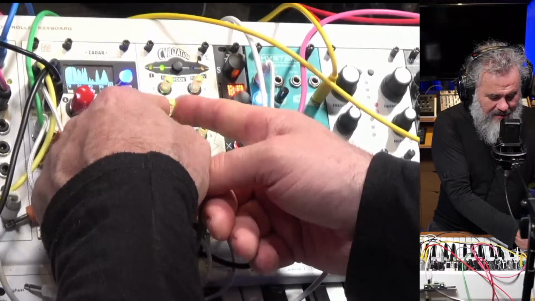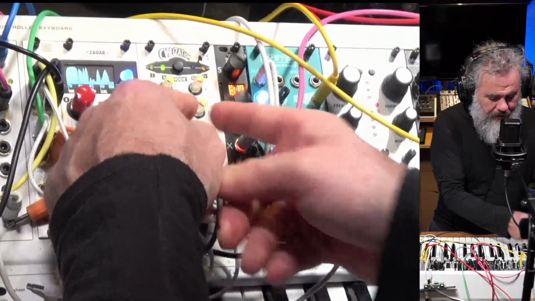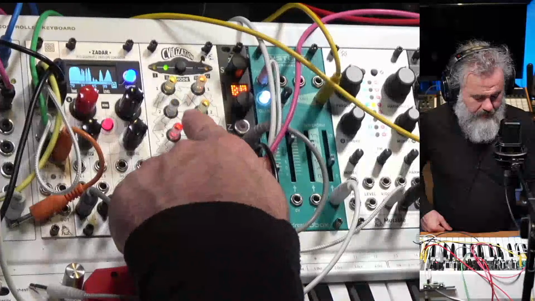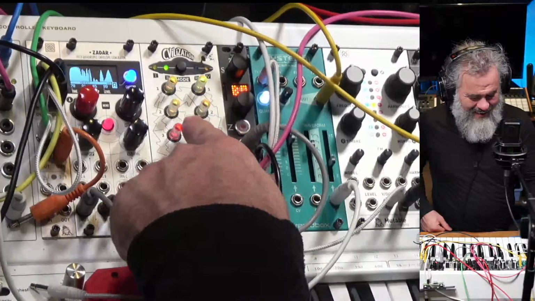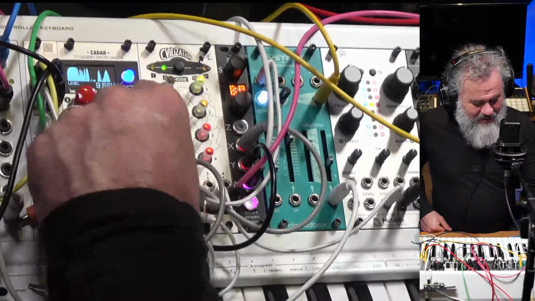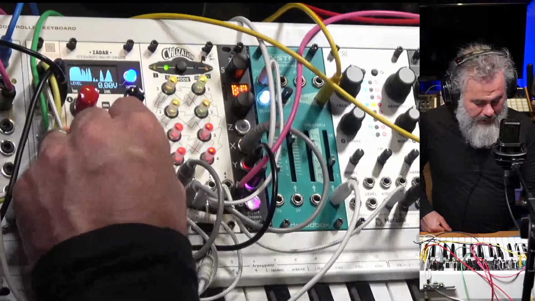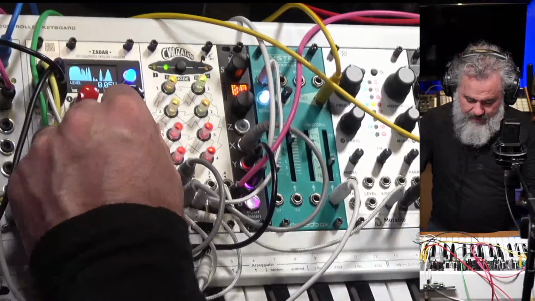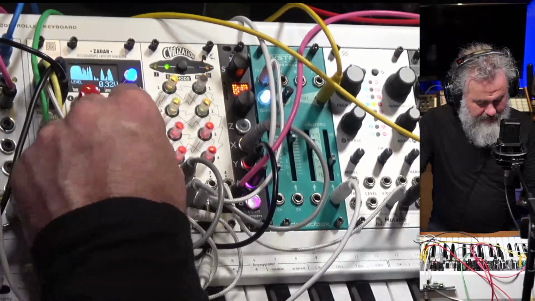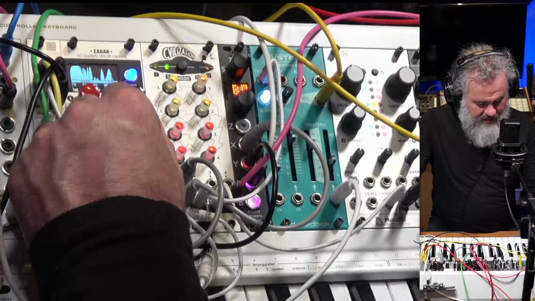So let's actually make this a 4-step sequence for now. I'm going to make the strength of the Zadar much, much weaker for now. Okay, make it a bit stronger than that. Descend.